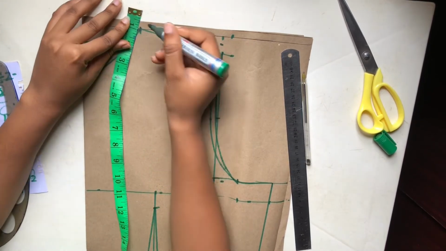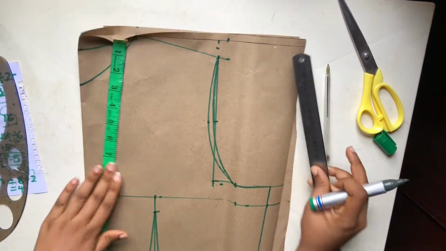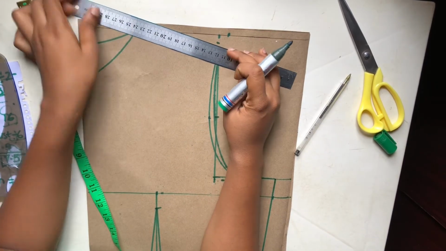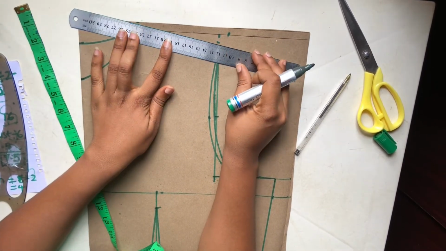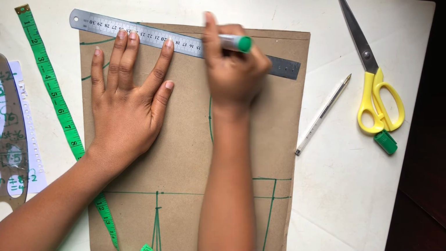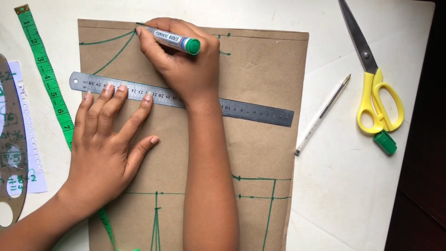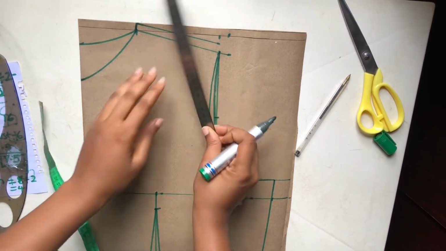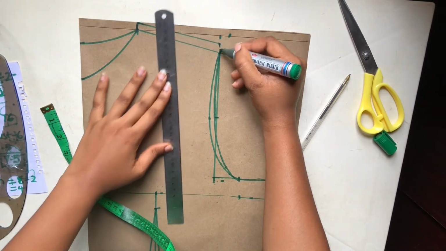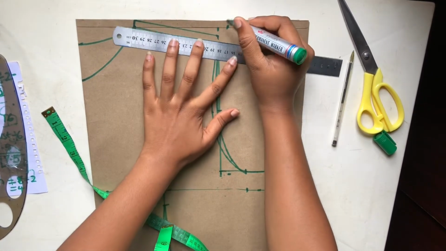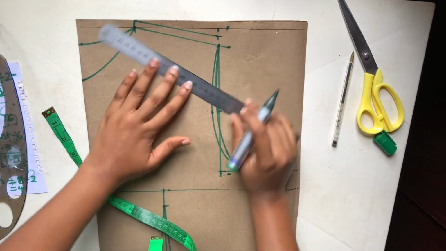Remember that ½ inch we took up there? We're going to replace it. That ½ inch is for your joining. It's your joining allowance, joining your front to your back pattern. Remember, if you don't do it here on your pattern paper, you'll have to do it on your material, else it will be short.